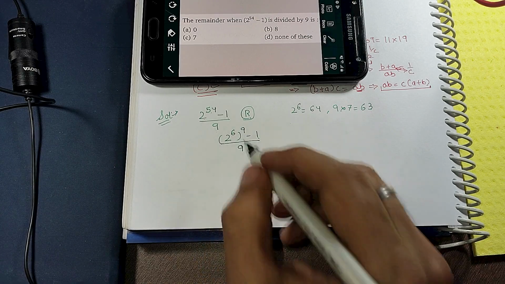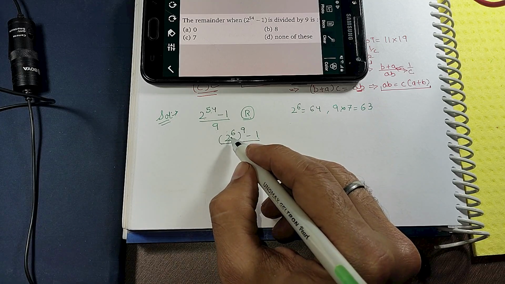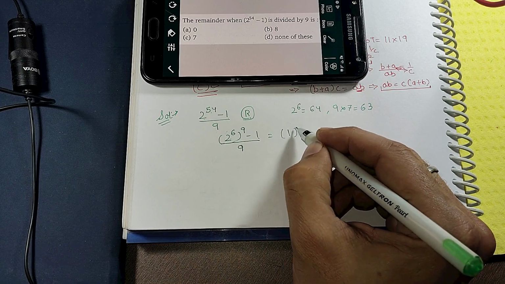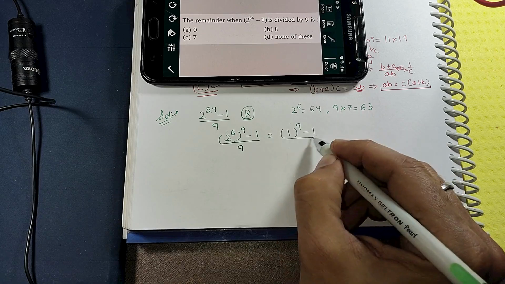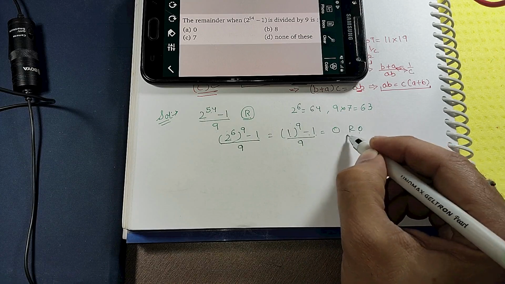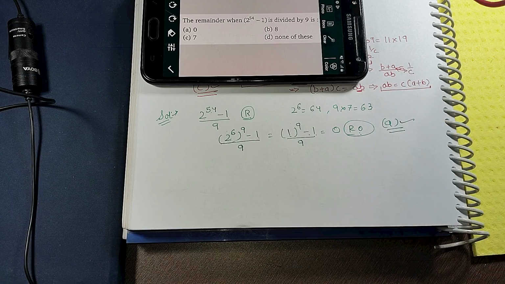Right? Now this is 64, and when 9 divides this, the remainder will be 1. So I can write this as (1 raised to power 9 minus 1) whole divided by 9. Now this will give me 0. So the remainder will be equal to 0. The right option for this question will be option number A.